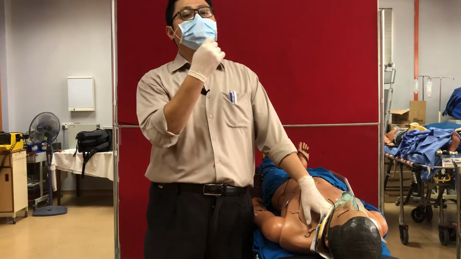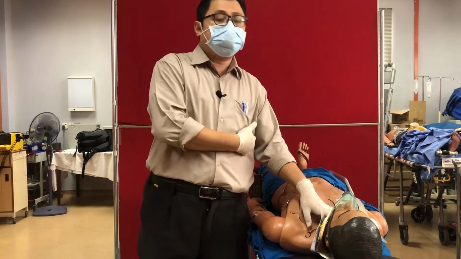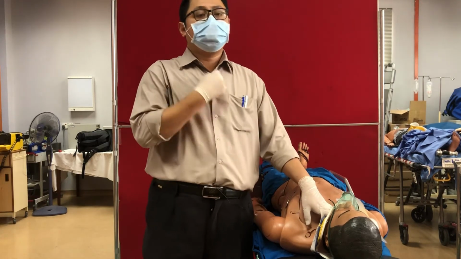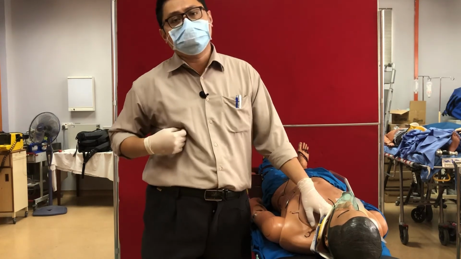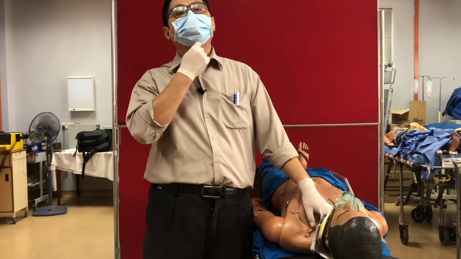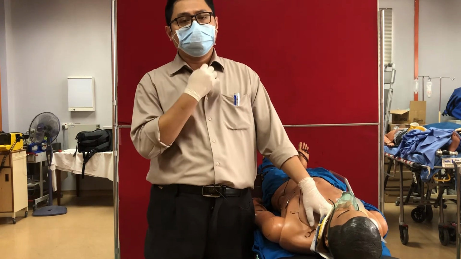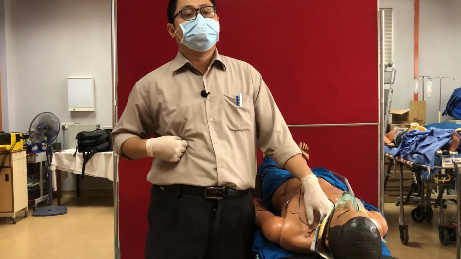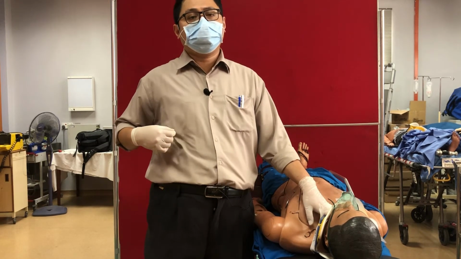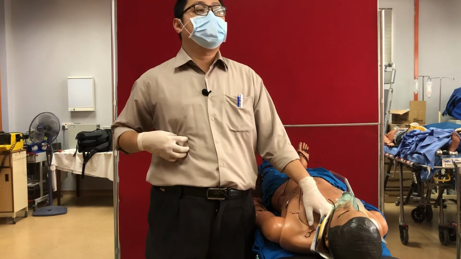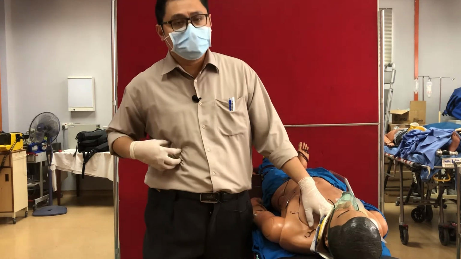So you may need to pass the ETT directly into, for example, if the injury is on the left side, you need to pass through to go to one side, which we call one lung ventilation. So you go straight with the ETT, pass through the tracheobronchial injury on the wound side, to the one side for one lung ventilation. With the one lung ventilation, the patient still has gas exchange over one side of the lungs.